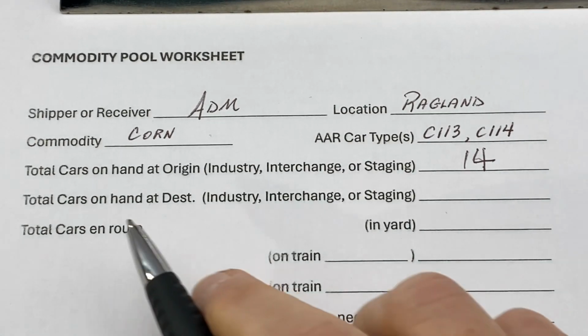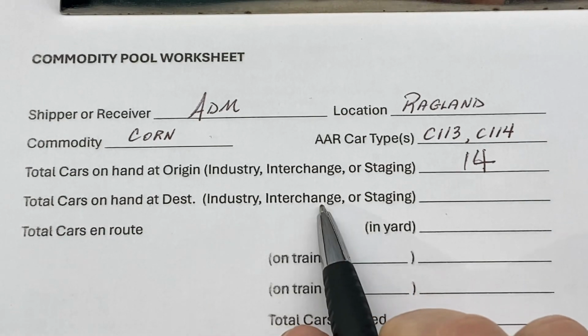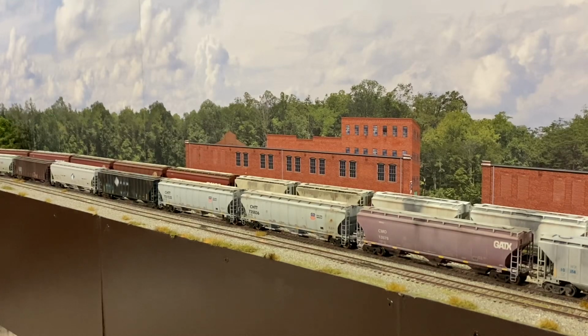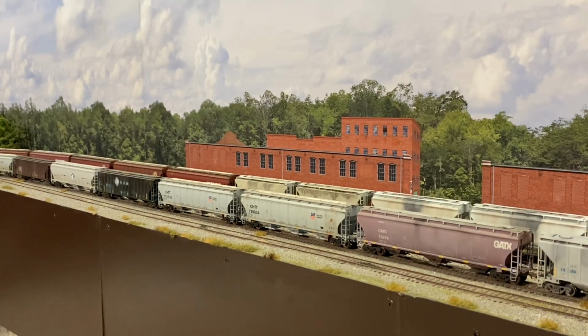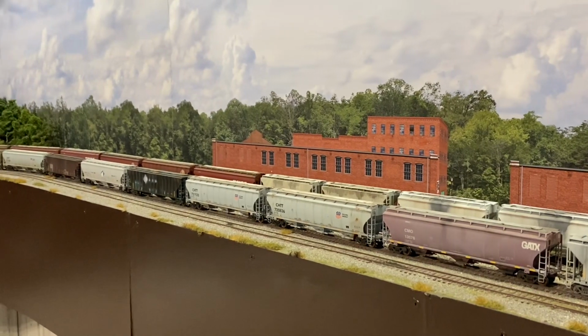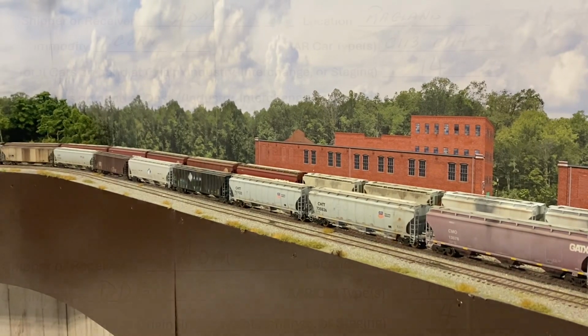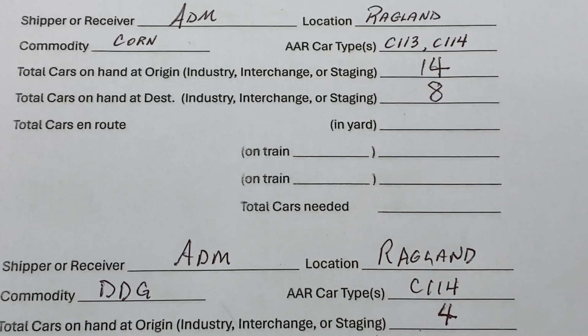So next, how many cars are on hand at the destination? And in this case, we're talking about the interchange. So let's check that out. So on the layout, these 2 tracks in the foreground here, this track and this track, represent Birmingham staging, and that's where these cars of corn will be coming through. So at any given time, there's going to be 8 cars on the interchange track. So in this case, we have 8 cars.